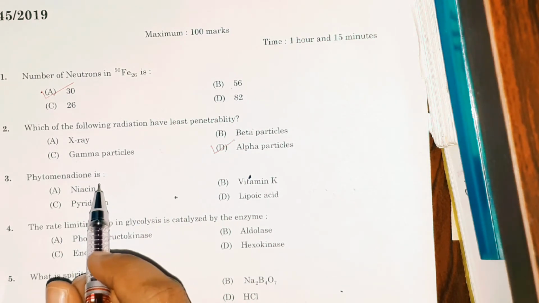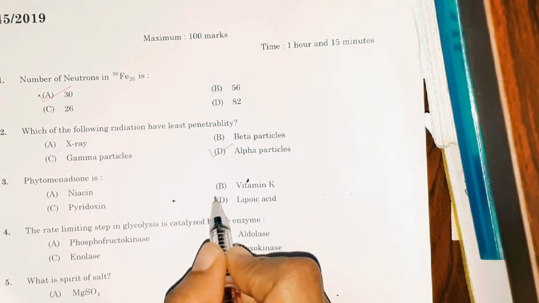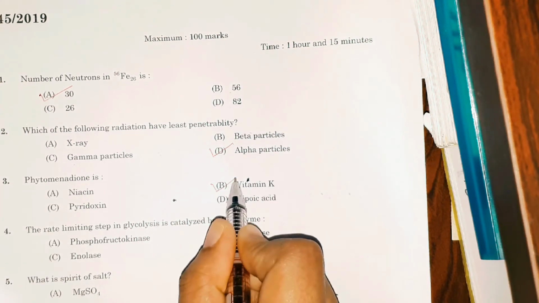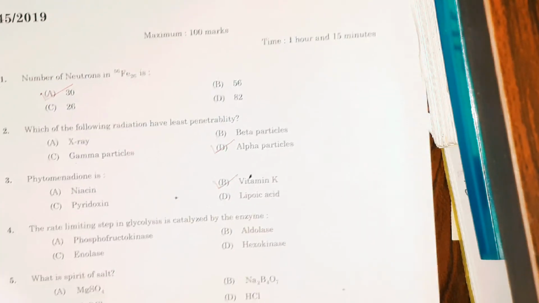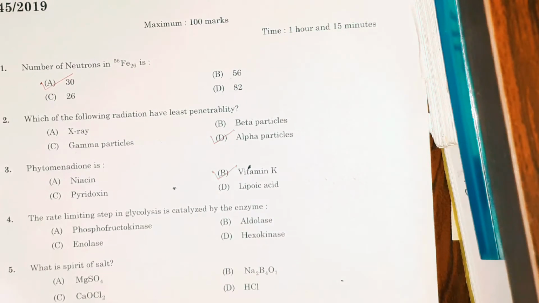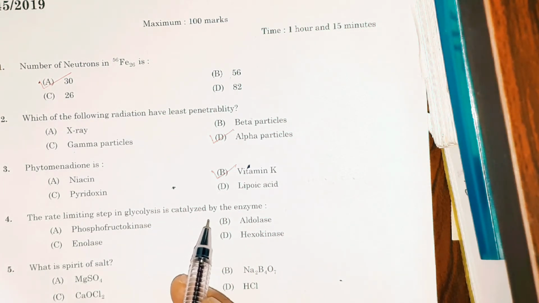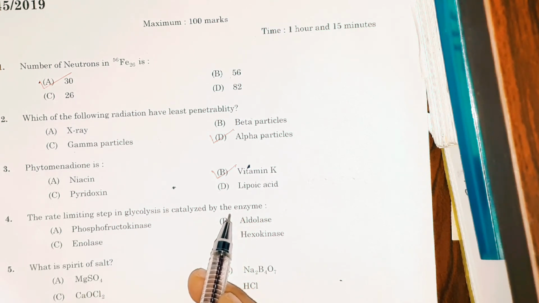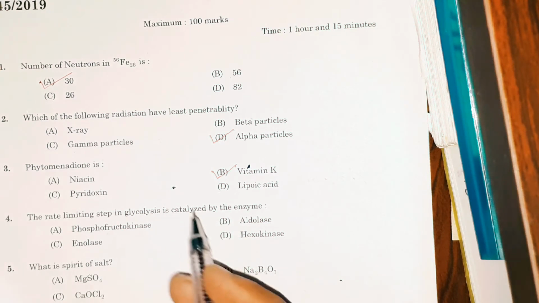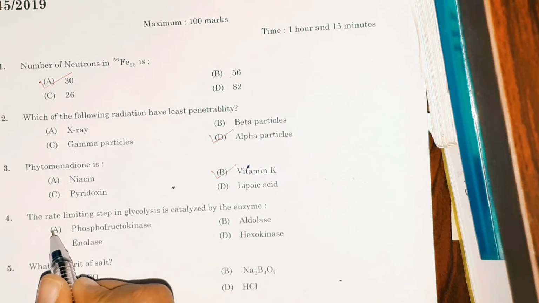Phytomenadione is vitamin K, more specifically vitamin K1. It is used as a dietary supplement. The rate-limiting step in glycolysis is catalyzed by the enzyme phosphofructokinase.